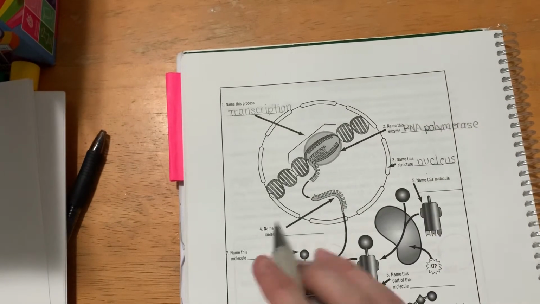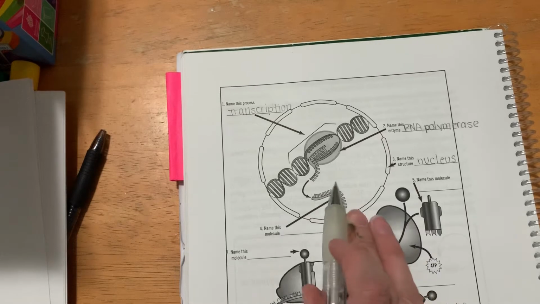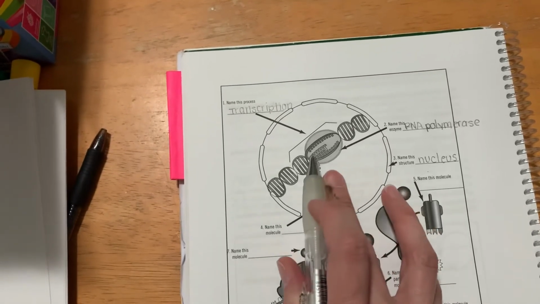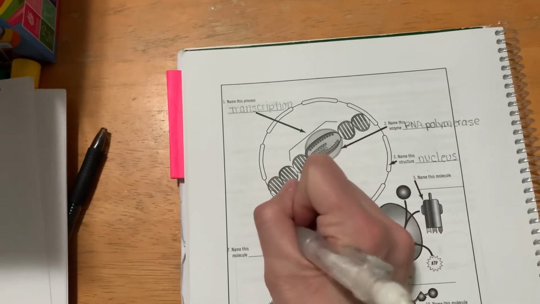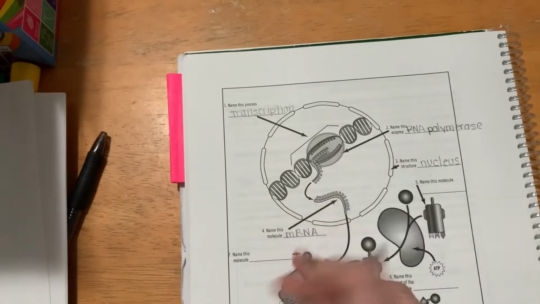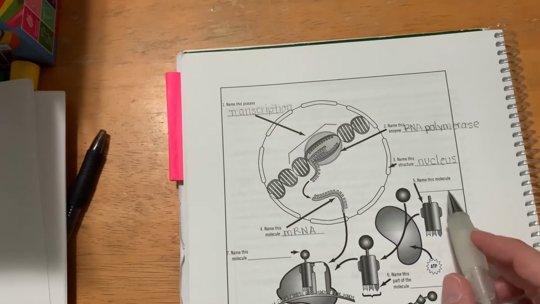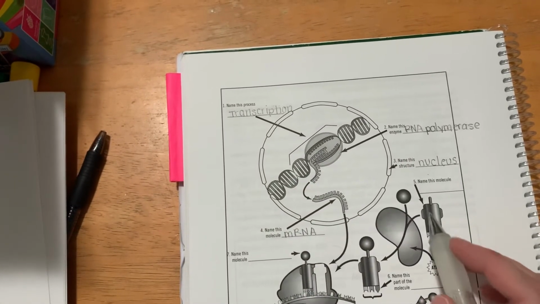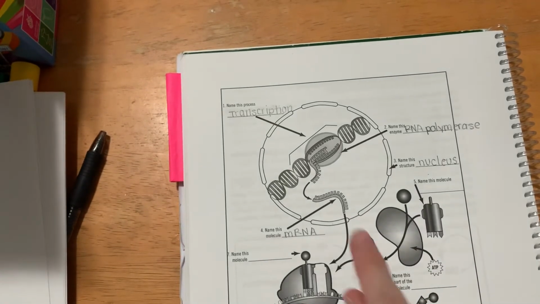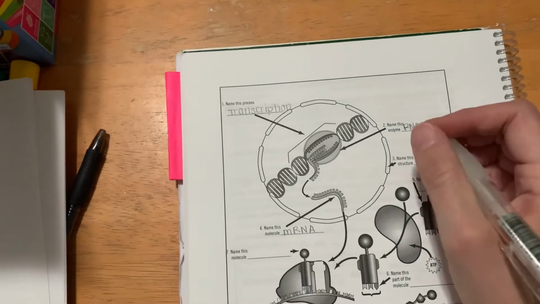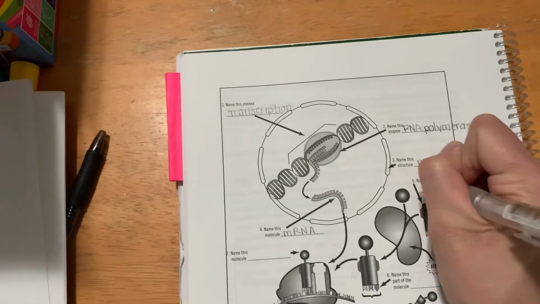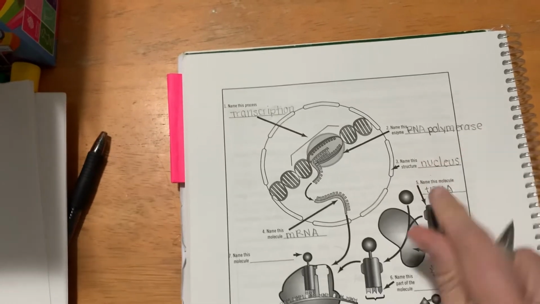Then it asks you to name this molecule right here on number 4. Well, we know this is an mRNA strand because it came from here and it was copying this DNA strand. So this is going to be an mRNA strand. Okay. Then number 5, it asks name this molecule right here. Well, this is a tRNA molecule. It's used to translate the mRNA strand into an amino acid chain or a polypeptide chain. So this is going to be a tRNA, like so right there.